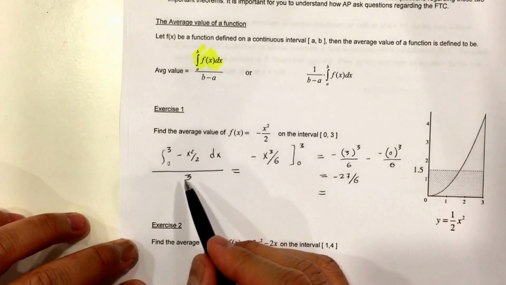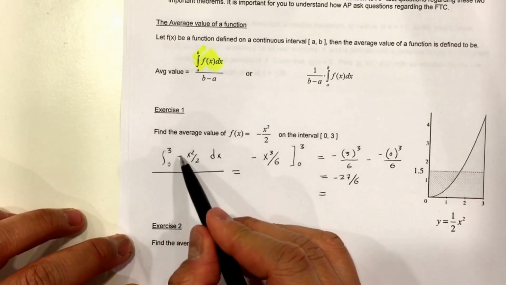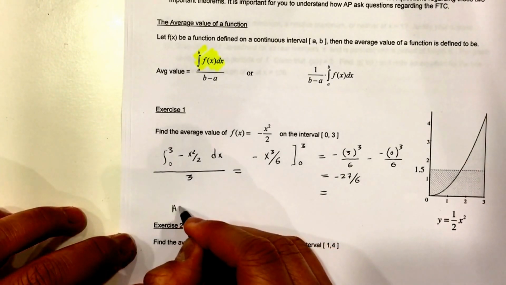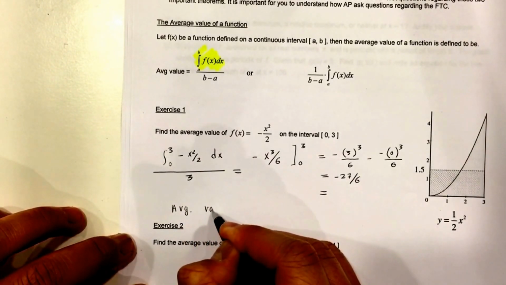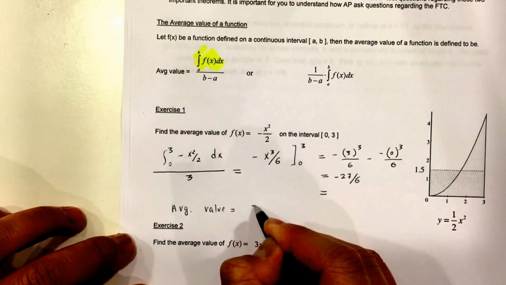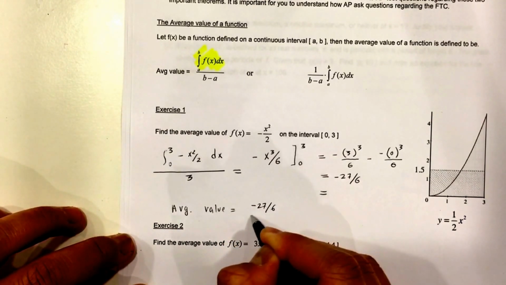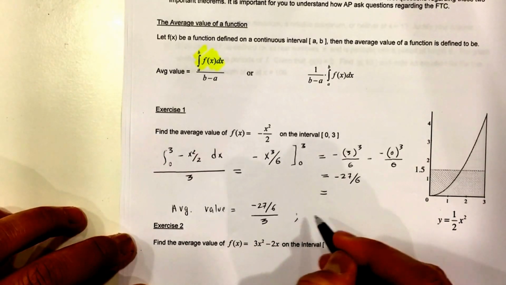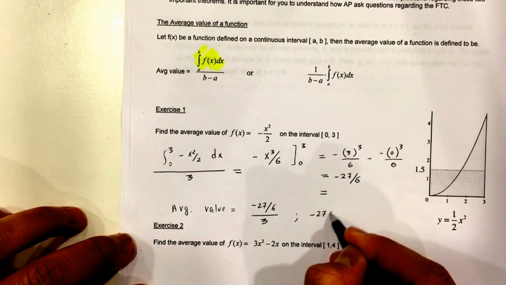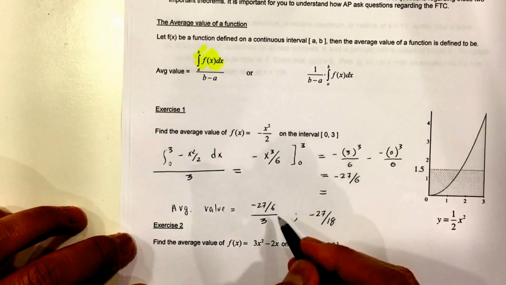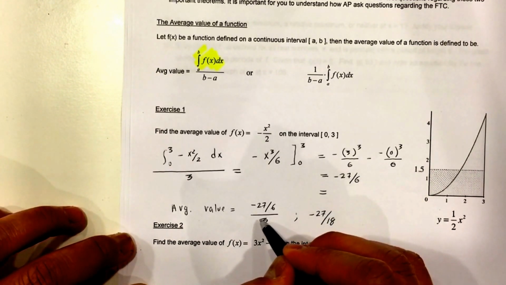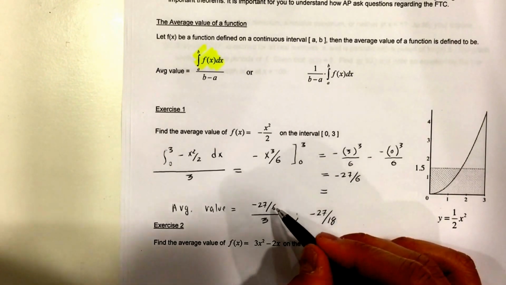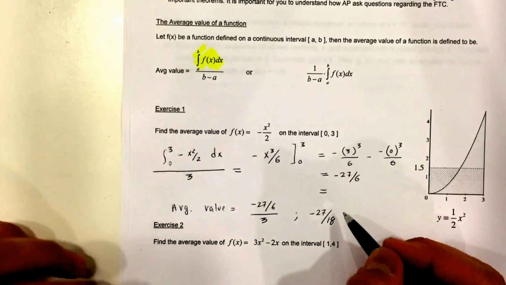And now to find the average value, you take whatever that number is and you divide that by 3. So average value is negative 27 over 6, divide that by 3, and that gives you negative 27 over 18, because to divide is to multiply by the reciprocal, so therefore you will end up multiplying 6 and 3, and that's how you get 18.